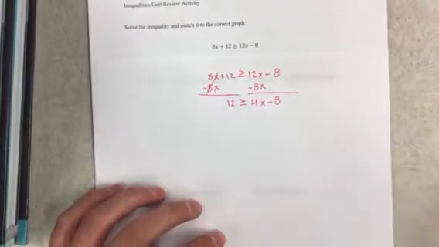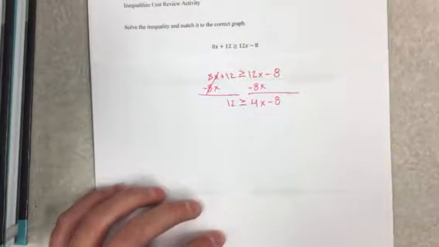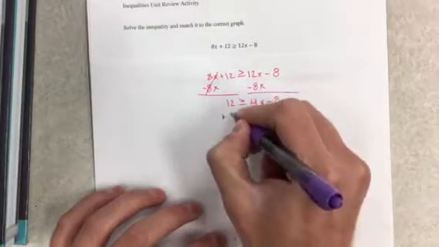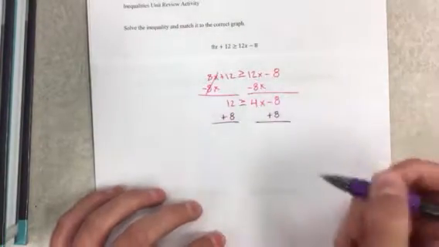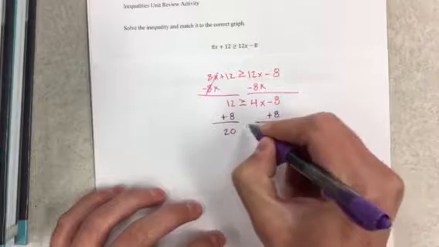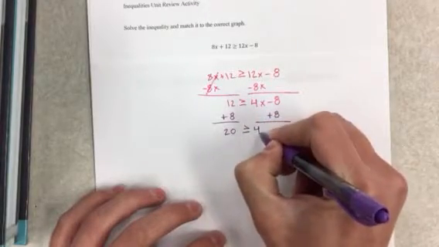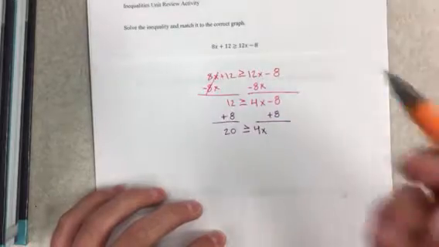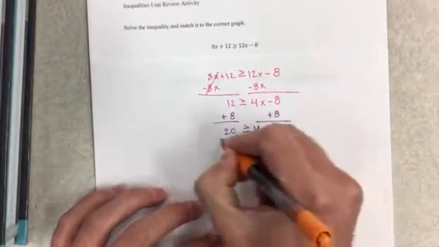Okay, now we do need x by itself, so we're going to add 8 to both sides. Okay, keep cleaning it up. 12 plus 8 is 20. So 20 is greater than or equal to 4x. And lastly, we need to divide by 4 on both sides.